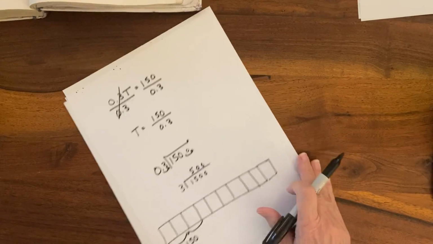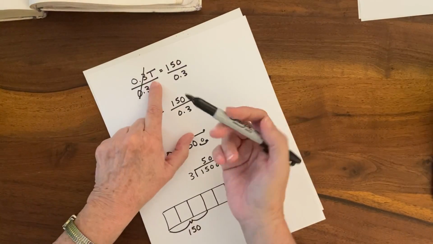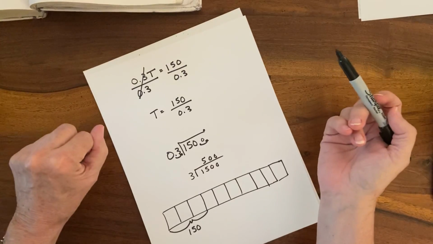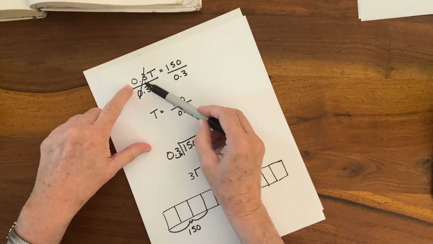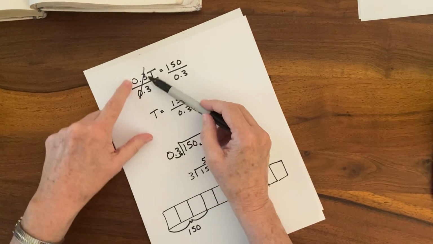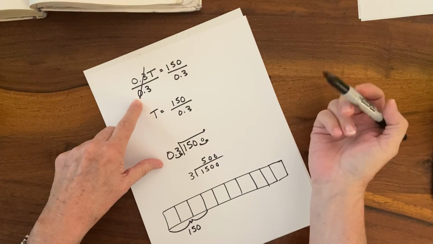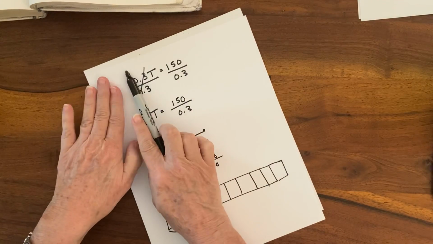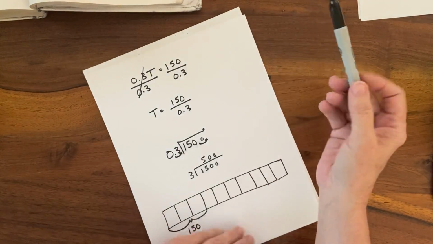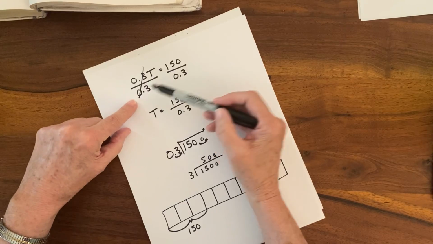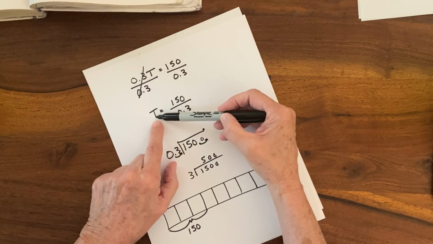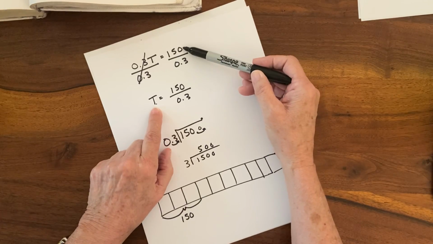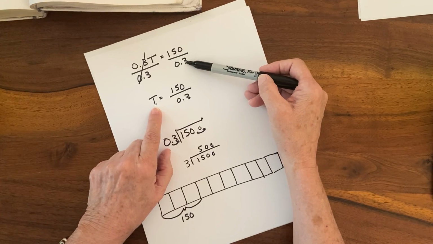Okay. So remember, I want to get T by itself. I want to get rid of anything attached to the T. So I had my 3/10. If I divide by 3/10, does that turn into 1 so I can cancel it out? So I have to do the same thing to this side of the equal sign and this side of the equal sign. So I divide by 3/10 on both sides. That goes away, so I just have a T left. Then I have 150 divided by 3/10.